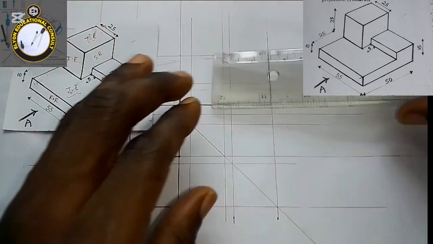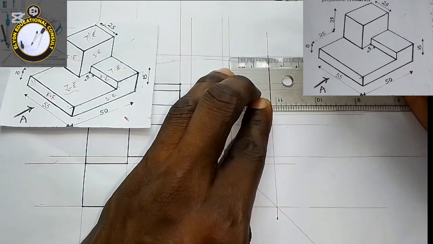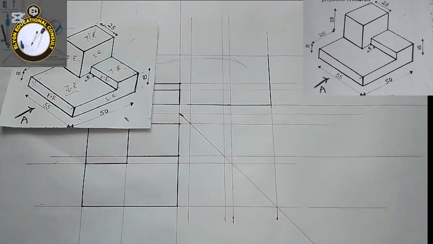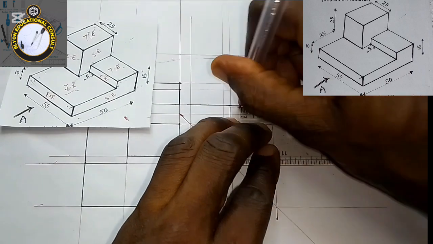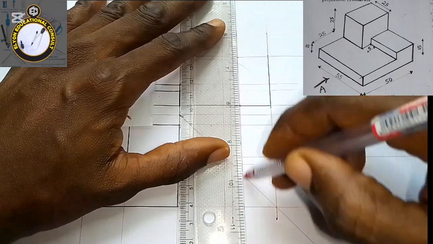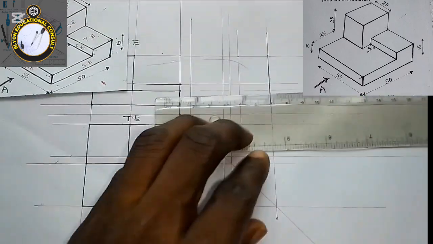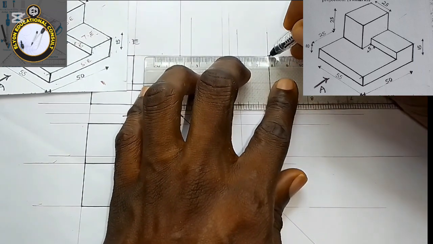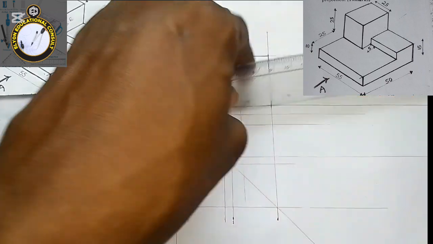So just take 20. That is 20. We take 20 here as well, so that we can connect them with our thin line. So we have that, so we take that out.